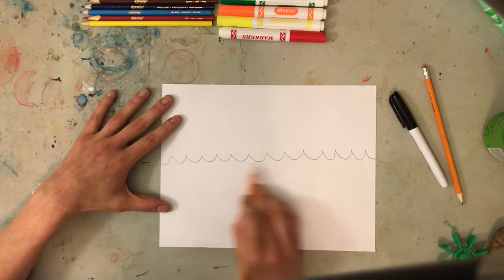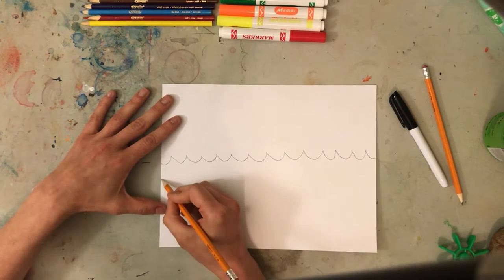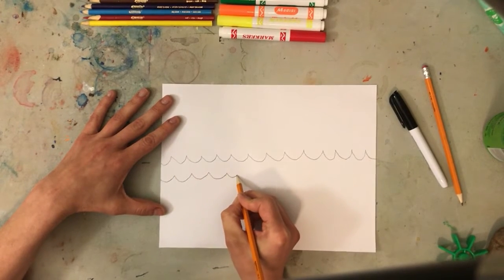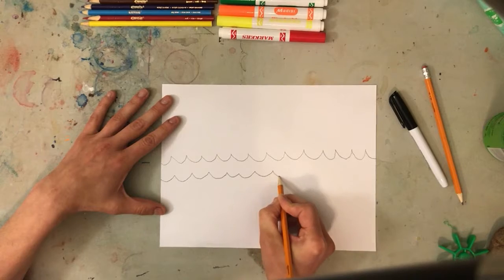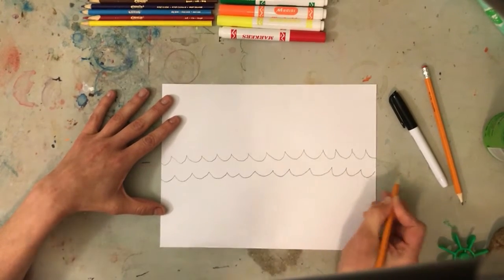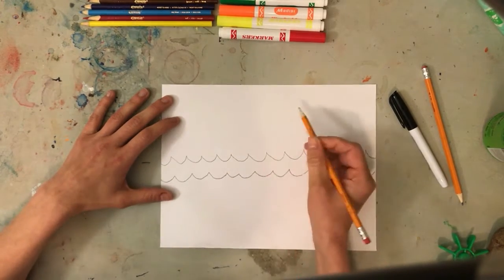So this is going to be my ocean, and I'm going to come down here and do the same thing again and again. But I'm not going to do it all now. I'll probably stop the camera. This actually is a pattern in and of itself, but I'm not going to use it as one. So I'm going to do this all the way down. I won't do it right now.